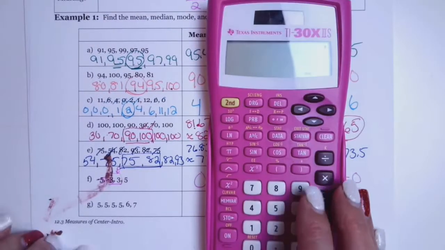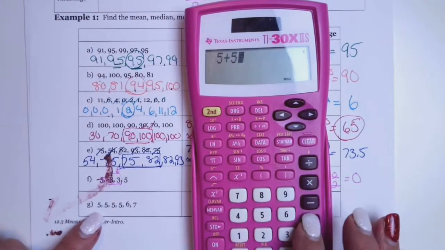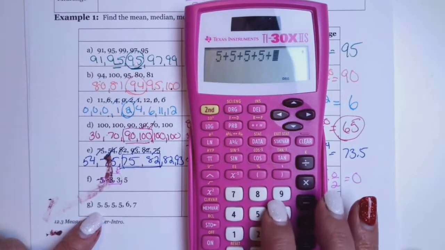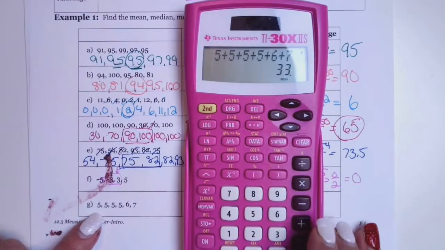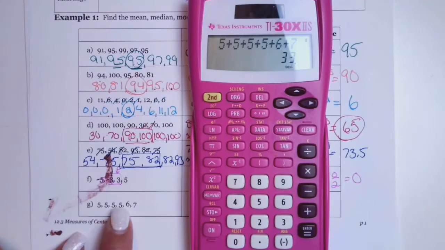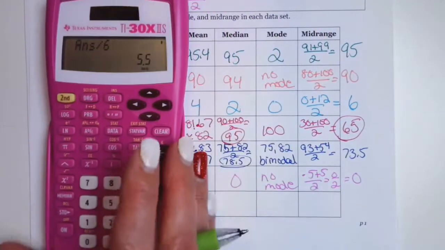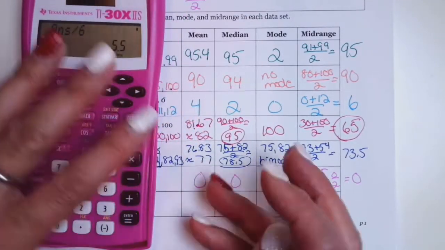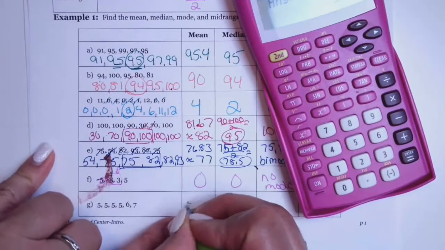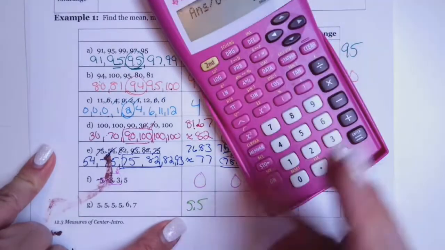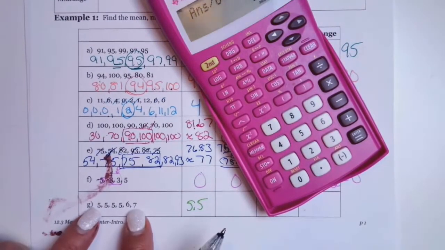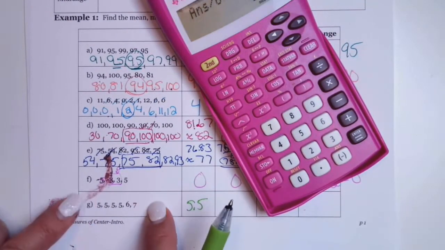Let's see. We have 5 plus 5 plus 5 plus 5 plus 6 plus 7, which is 33. Divided by 6, we get 5.5. So my mean is 5.5.